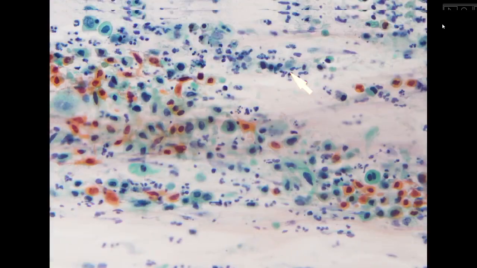And then we will have an area of much more degenerative type of squamous cells.